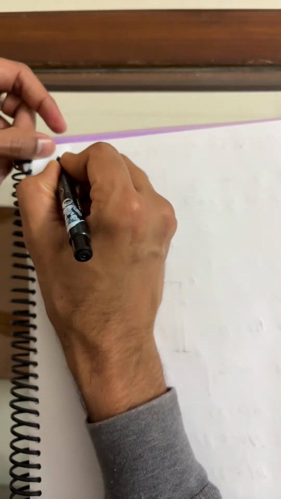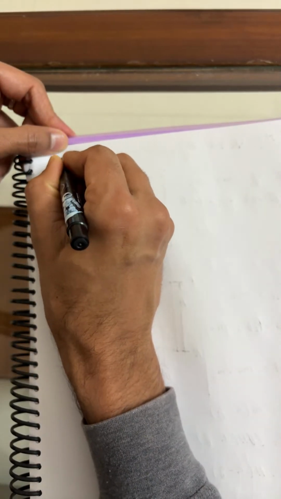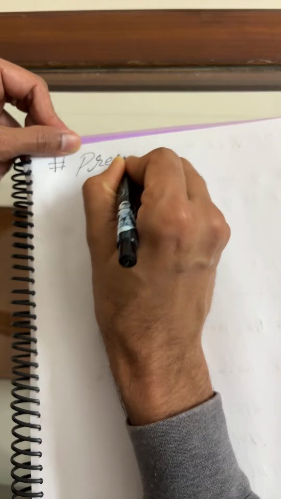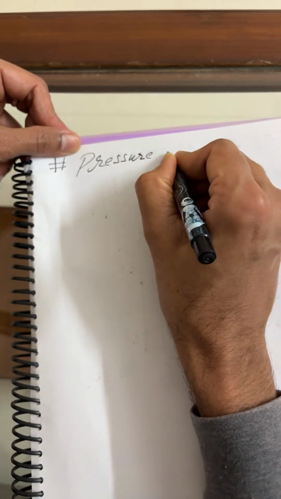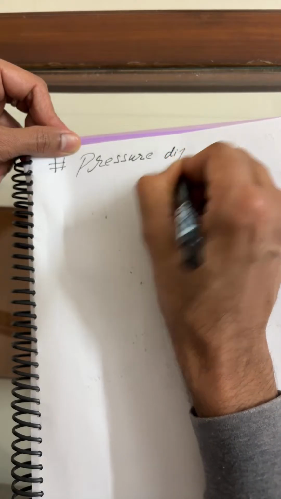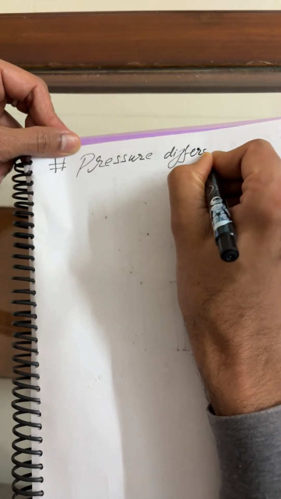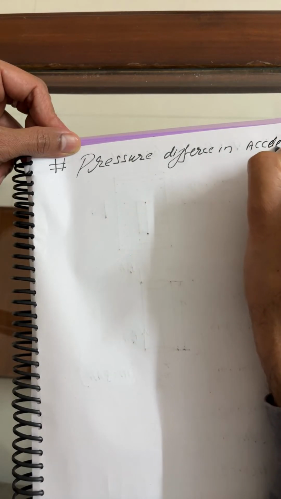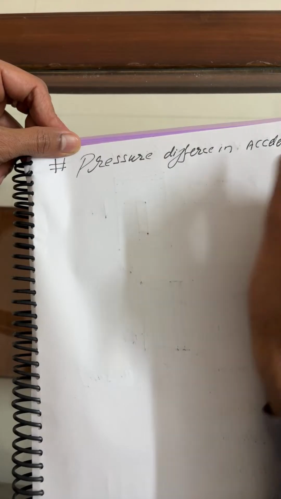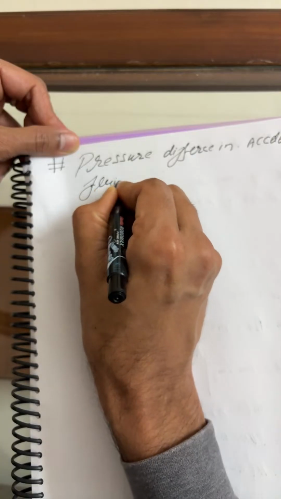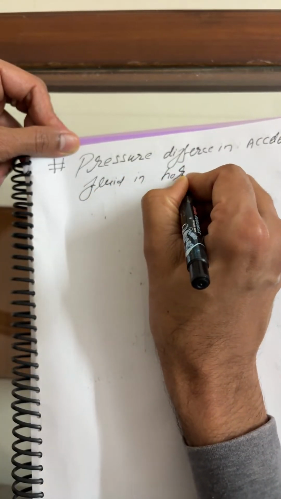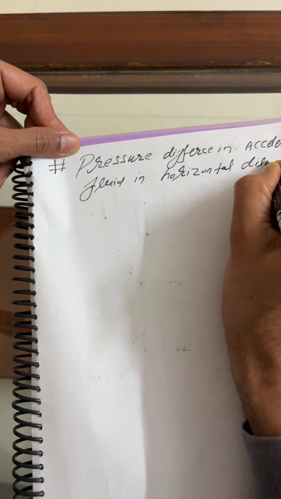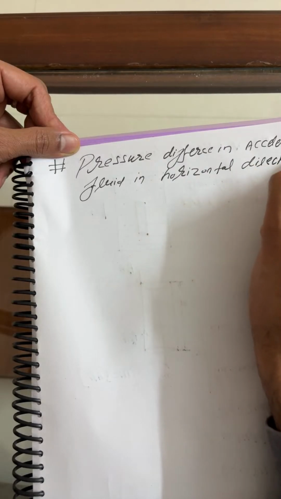Here you can write horizontal. Let us suppose, pressure difference in accelerated fluid in the horizontal direction.